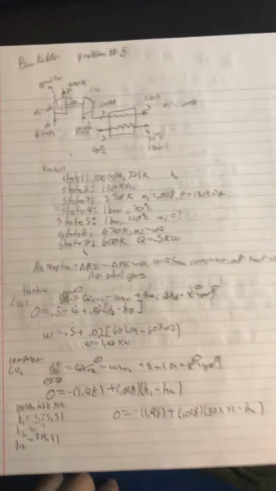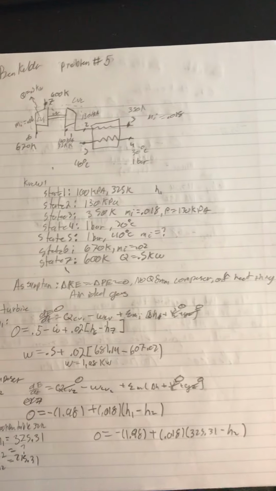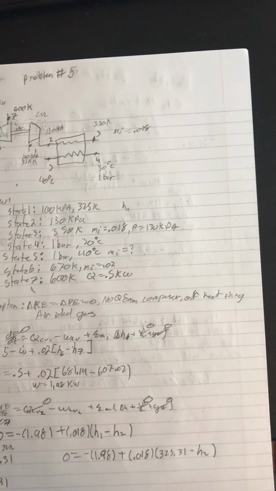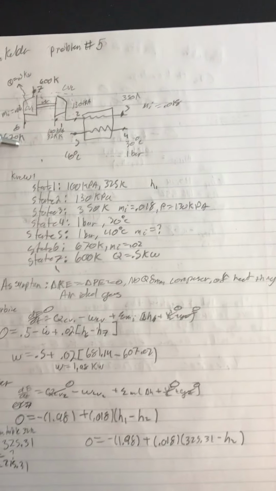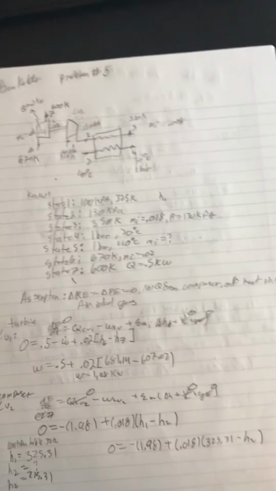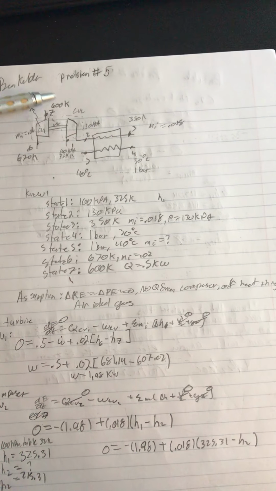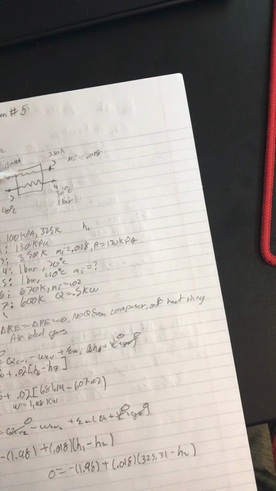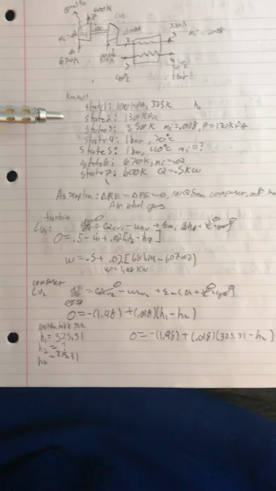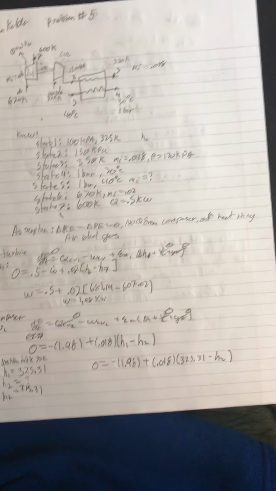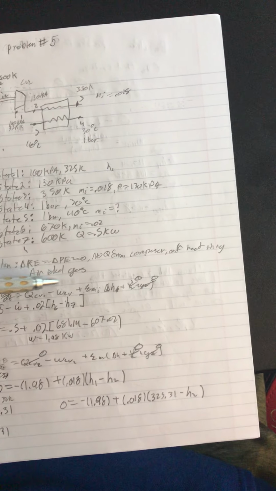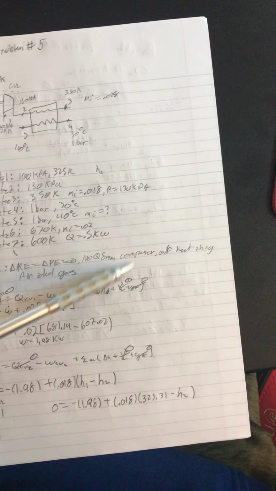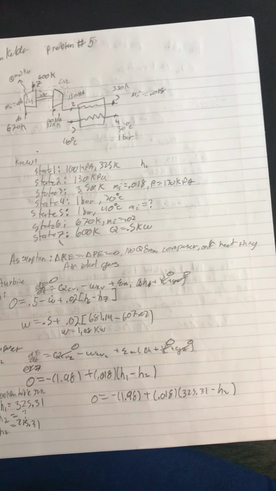Okay, and here's problem number 5. This was a system of equations, and here's the trickier problem. We had a turbine, condenser, and a heat exchanger. We have all the states: state 1, 2, 3, 4, 5, 6, 7. The assumptions are an ideal gas, no Q loss from the compressor or the heat exchanger.